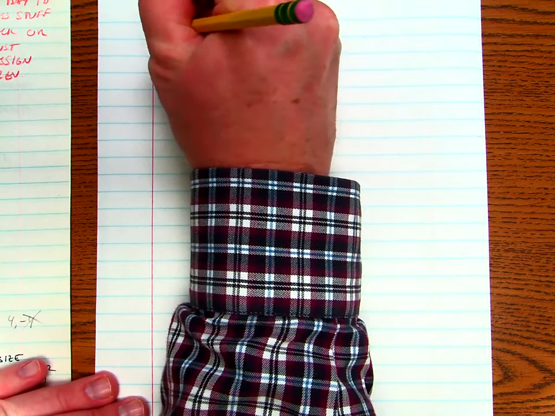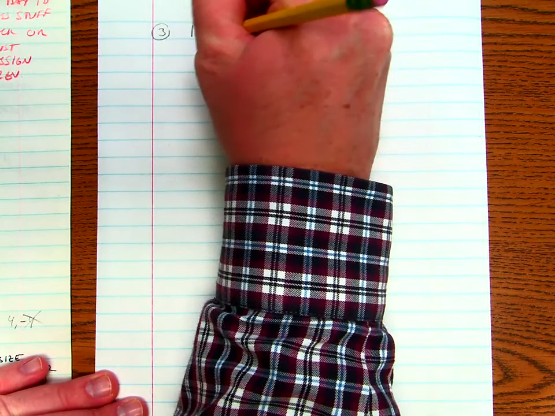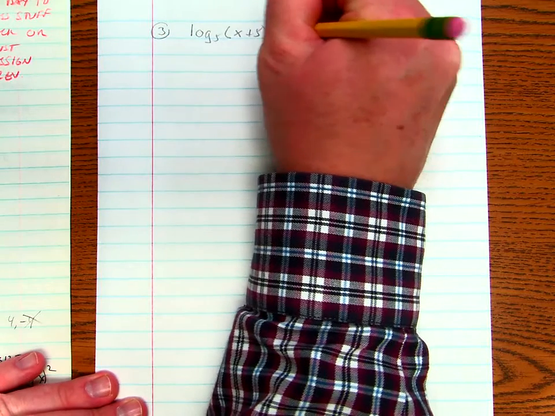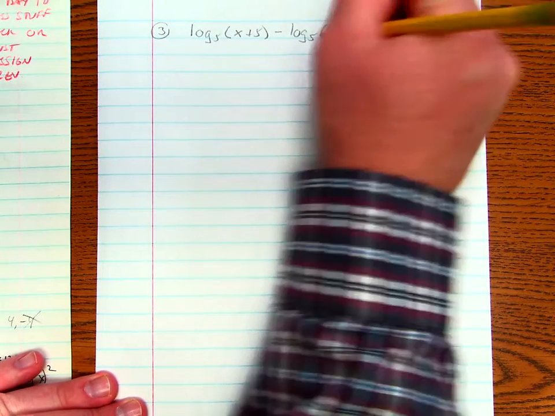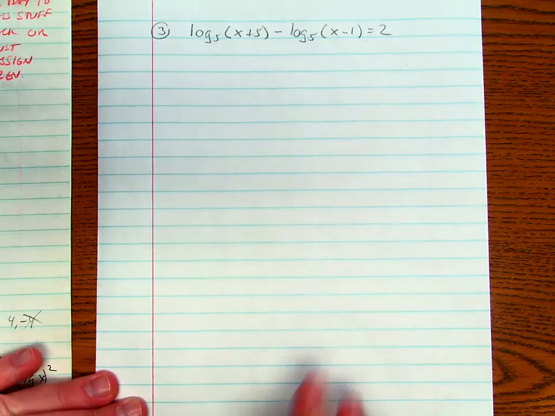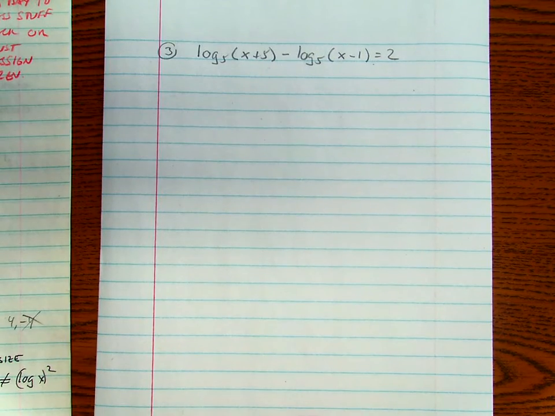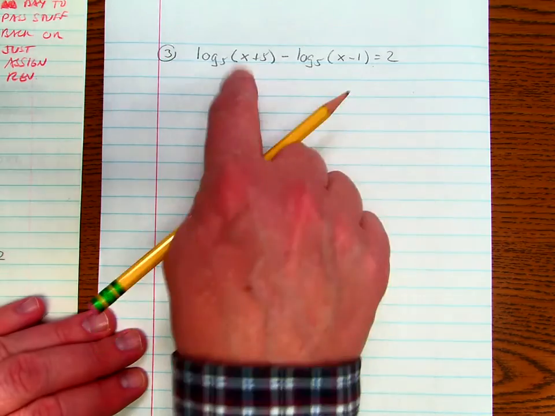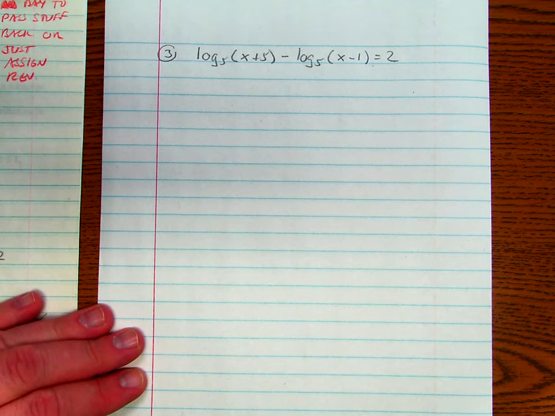All right, next example. This has a similar algebraic structure to the previous one, in the fact that we have multiple logs on the same side of the equals. Multiple logs on the same side of the equals, we want to condense them and then proceed from there.